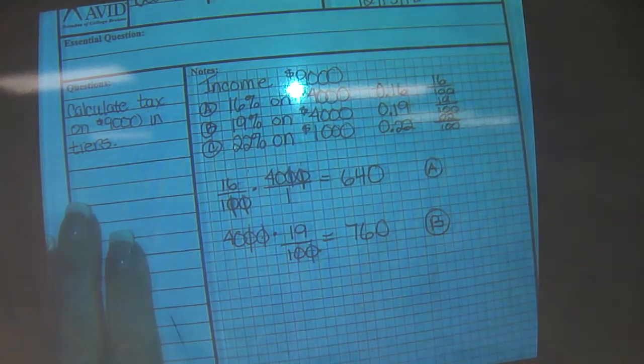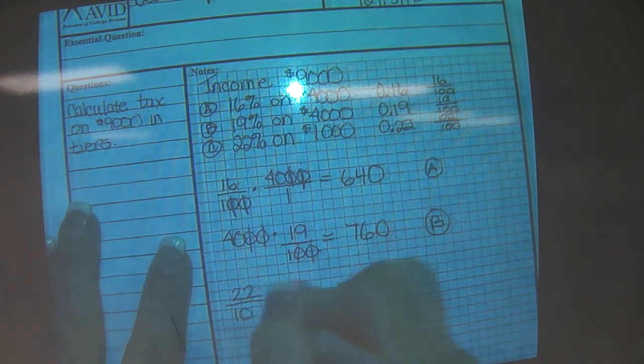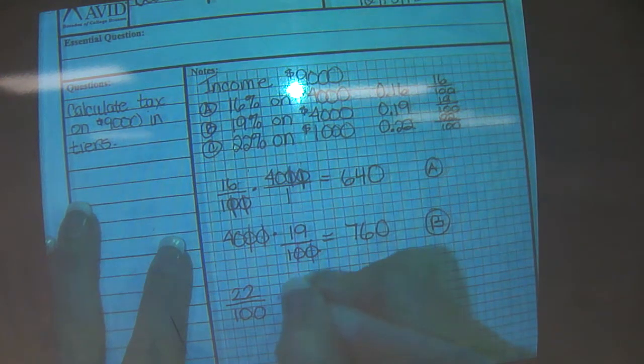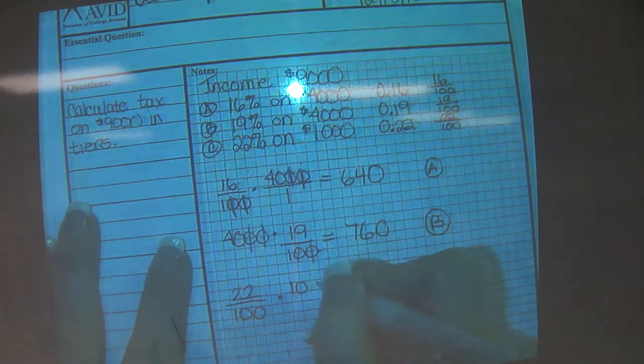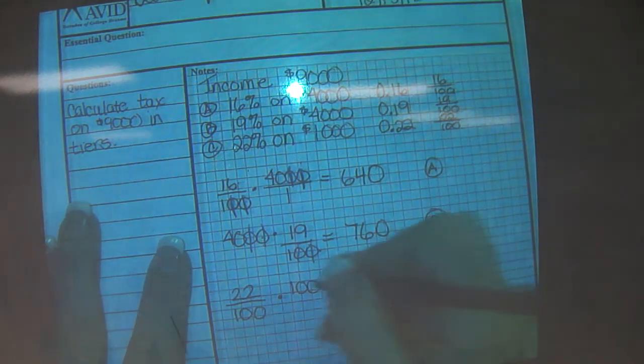Calculation C, which one do you want to put first? 22 over 100 or 1,000? Because it doesn't matter because of what? What property allows us to do it in either order? The commutative property. Get rid of a couple zeros.